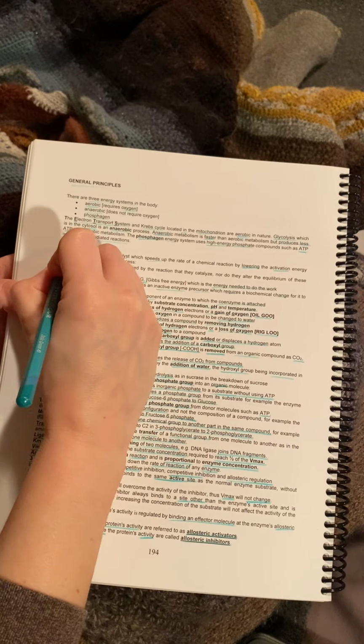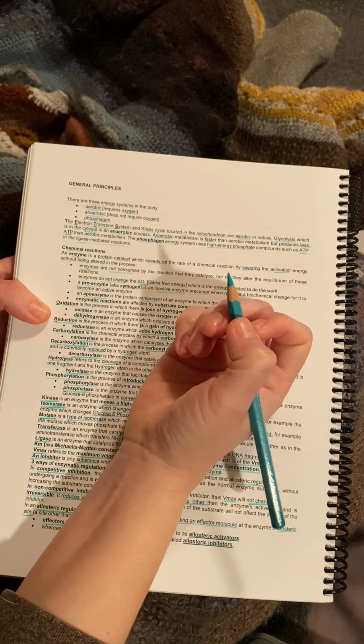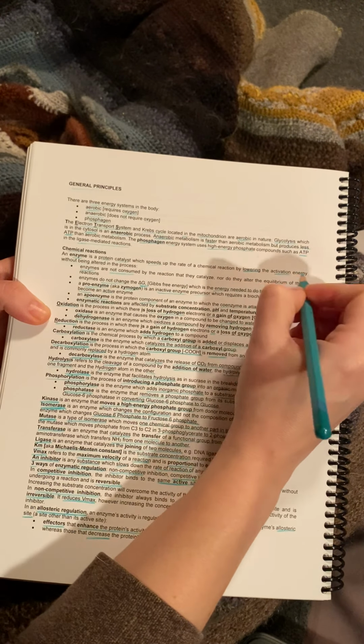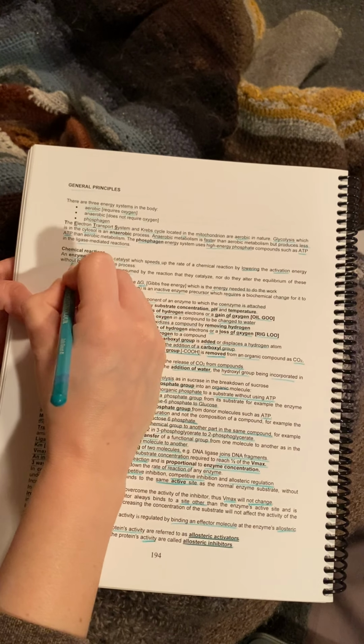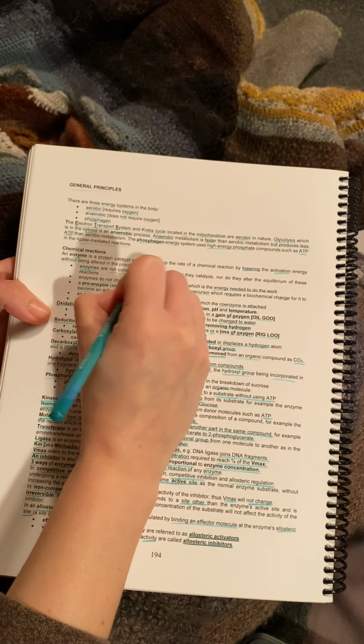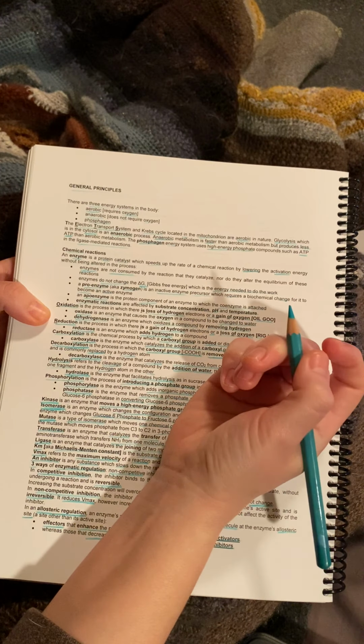Okay. Chemical reactions. An enzyme is a protein catalyst which speeds up the rate of chemical reaction by lowering the activation energy without being altered. Enzymes are not consumed by the reaction they catalyze, nor do they alter the equilibrium.